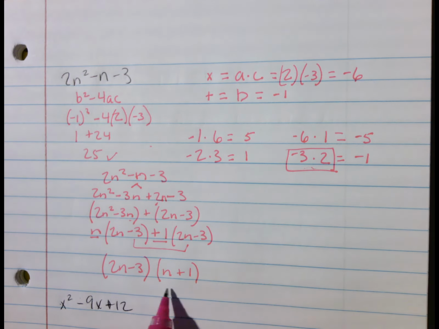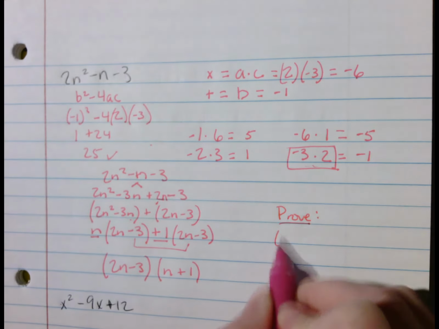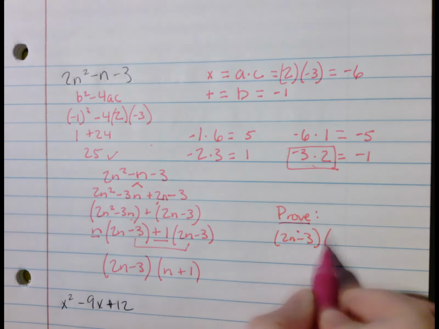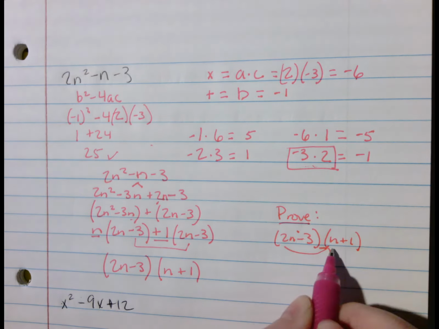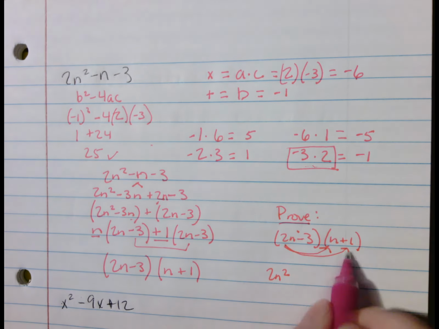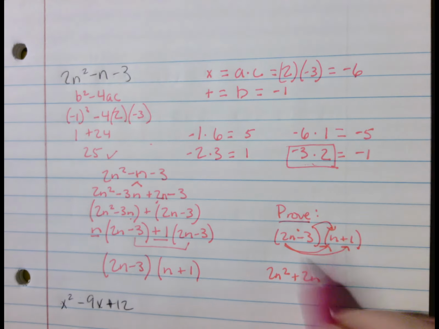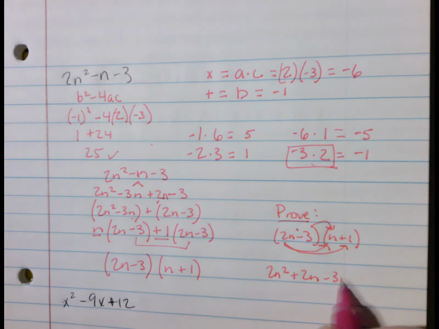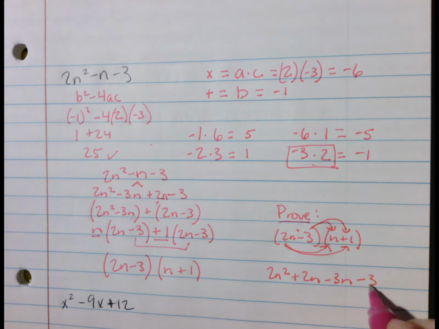So we should be good, but the final step is to prove our answer. So I'm just going to prove it right here. I'm going to do 2n minus 3 multiplied by n plus 1. So first two numbers, 2n times n is 2n squared. The outer two numbers, 2n times 1 is 2n. The inner numbers, negative 3 times n is negative 3n. And the last two numbers, negative 3 times 1 is negative 3.